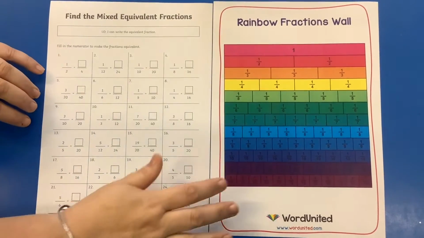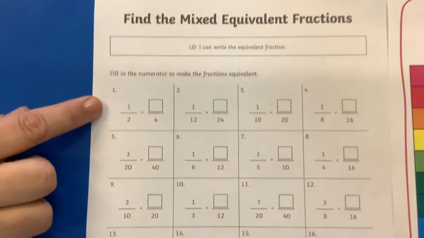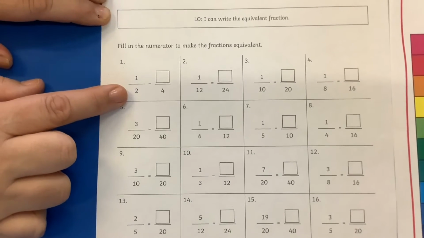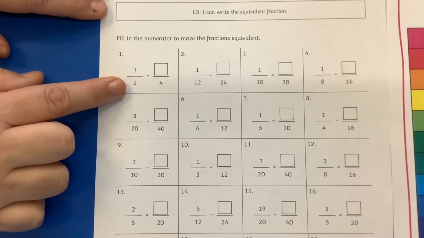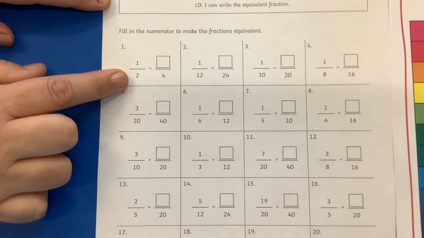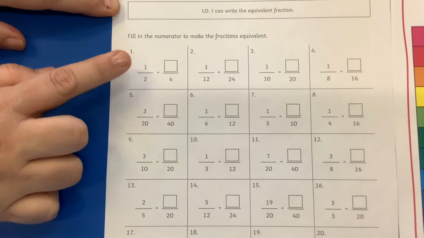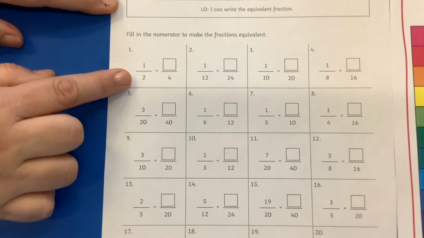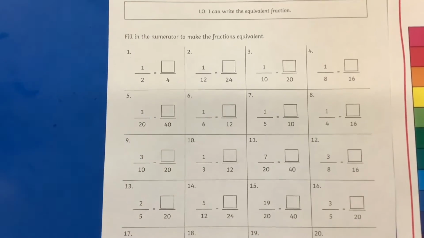So we're going to start off with the first question here. In this case, it's given me the denominators, and I need to find the numerators for the equivalent fractions. And remember, the rule is whatever you do to one, you do to the other. So the first thing you need to do is work out what has happened to the denominator and then do the same to the numerator.